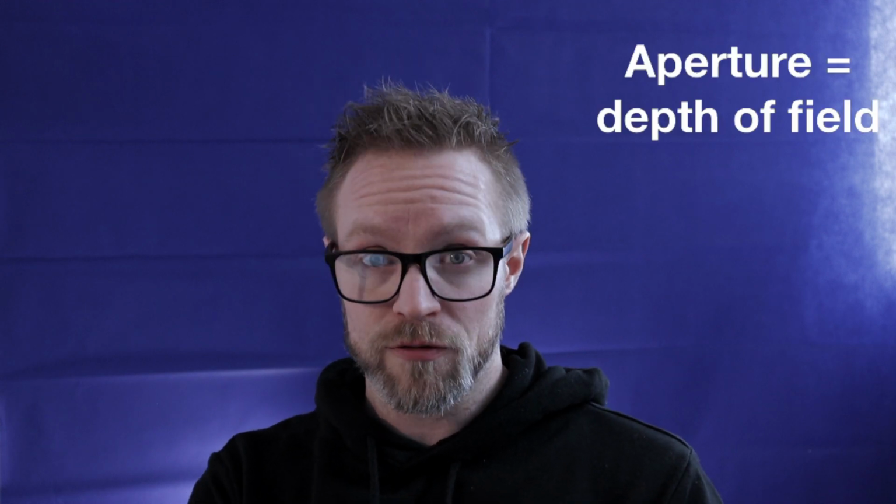But aperture also controls depth of field. Now, depth of field is how much is in focus in front of or behind the spot that you're focusing on. The lower the f-stop, the less is in focus in front of or behind, and the higher the f-stop, the more is in focus.